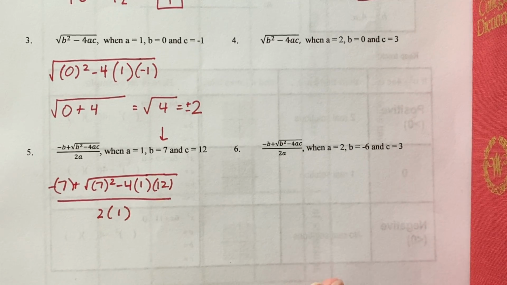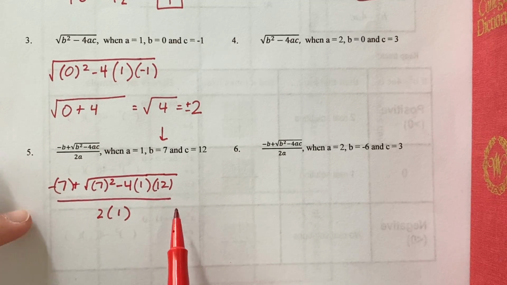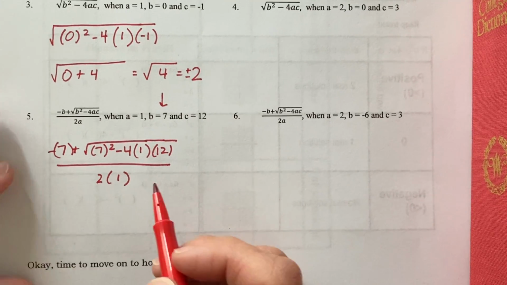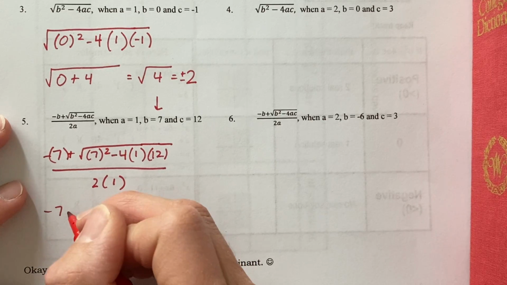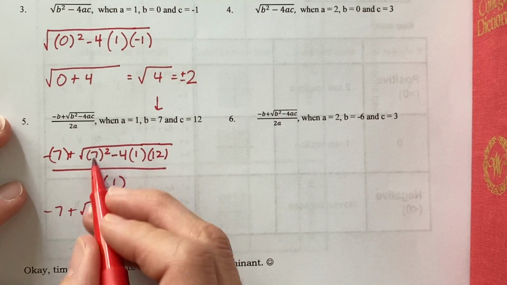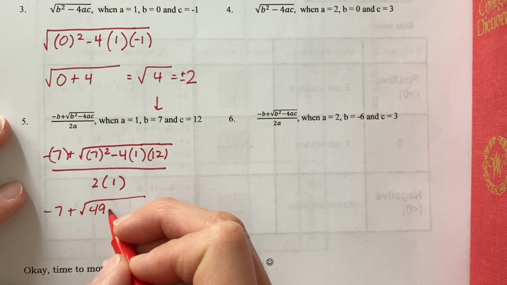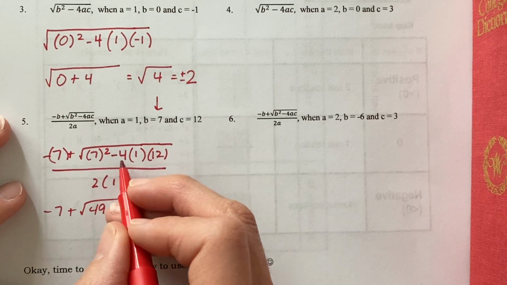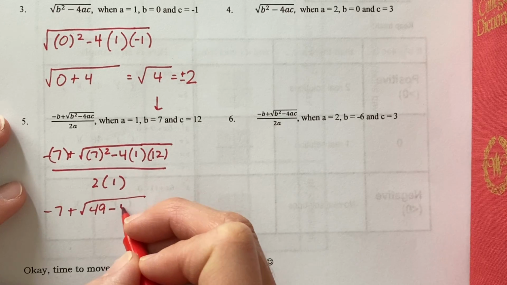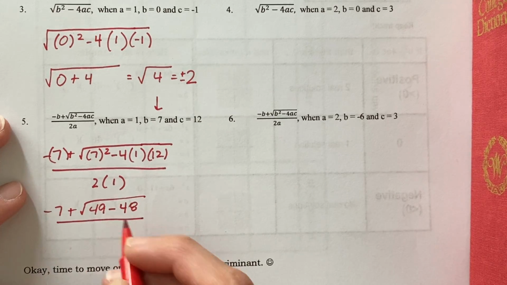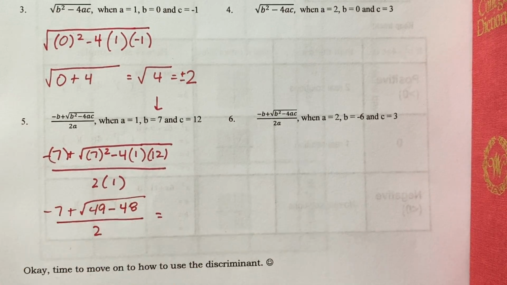So now you're like, holy smokes, this is crazy to simplify. It is, but you'll have to do this in our next lesson. So you have negative 7 plus, let's do this. So we have 7 squared, which is 49. And then you have minus 4 times 1 times 12. 4 times 1 is 4 times 12 is 48 over 2 times 1, which is 2.